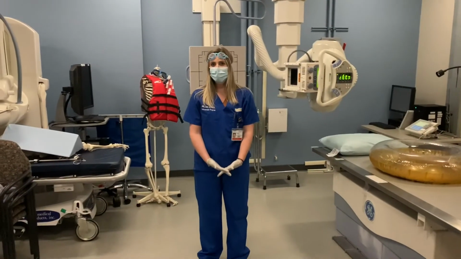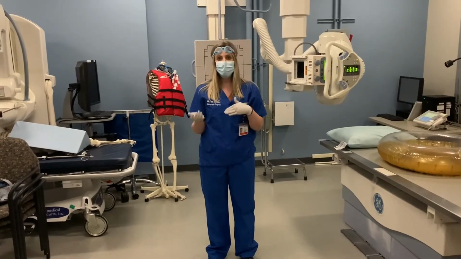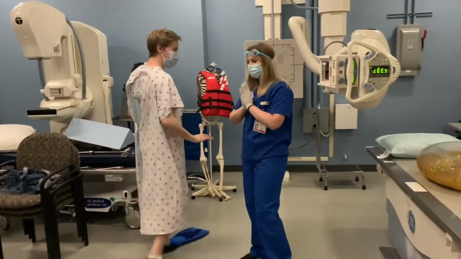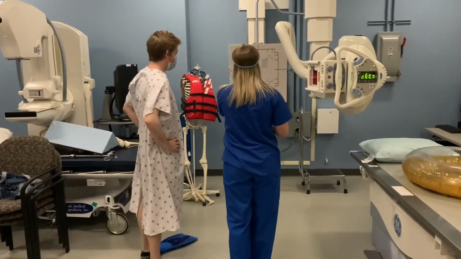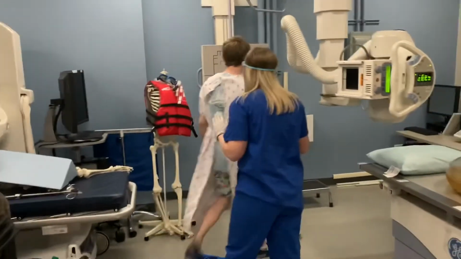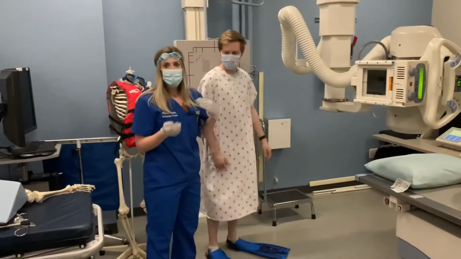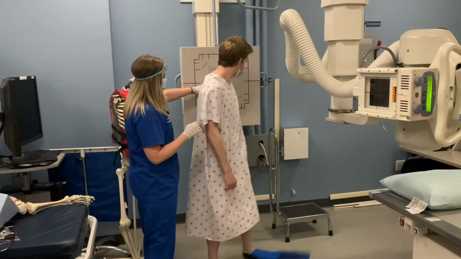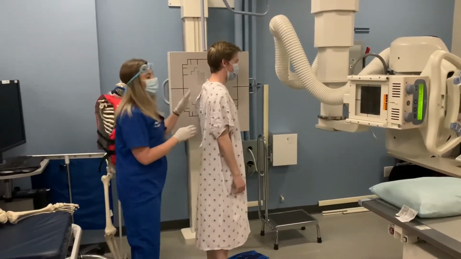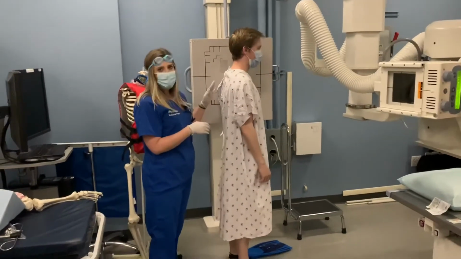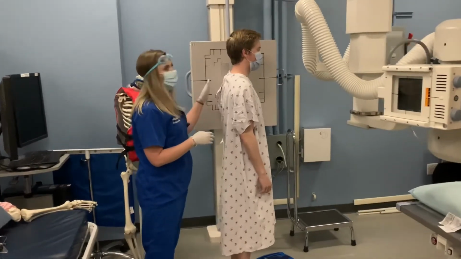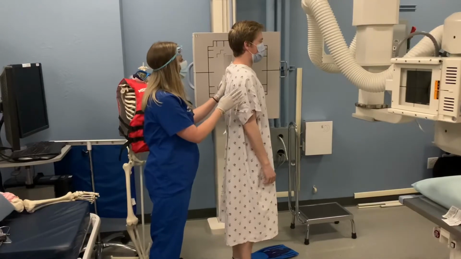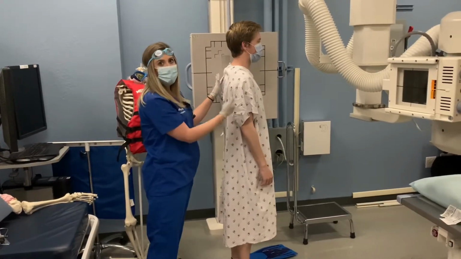So now that our room is all set up, we're going to bring in our patient from changing. Mr. Steve, we're going to have you over here by the board. This can be done in a left or a right position. So I'm going to have you put your left shoulder up against the board. We want to make sure that the patient is in a true lateral position, so their mid-coronal plane is going to be perpendicular to the grid. And we also want to make sure that the mid-coronal plane is centered to the grid as well.